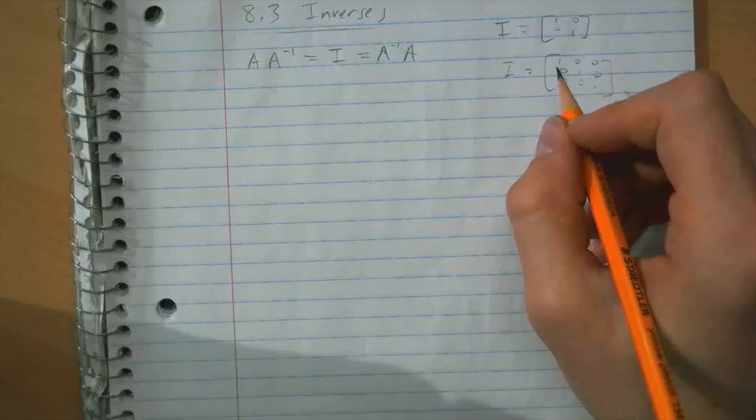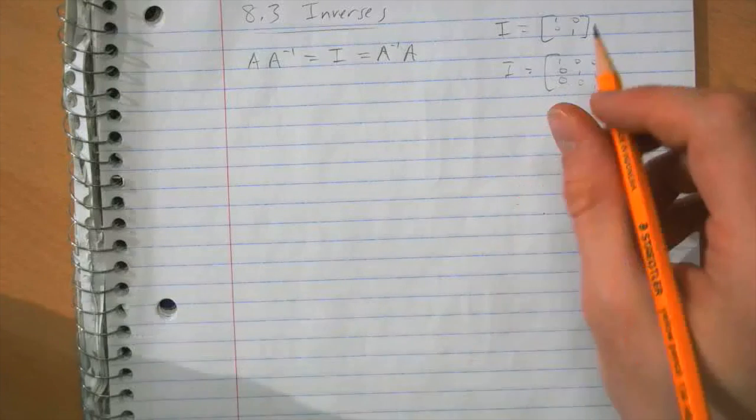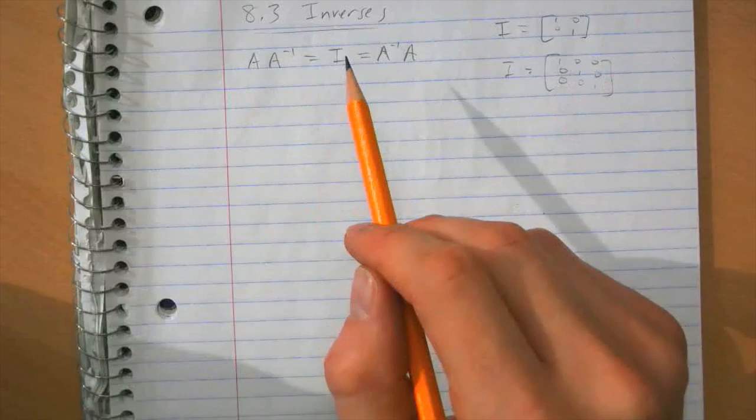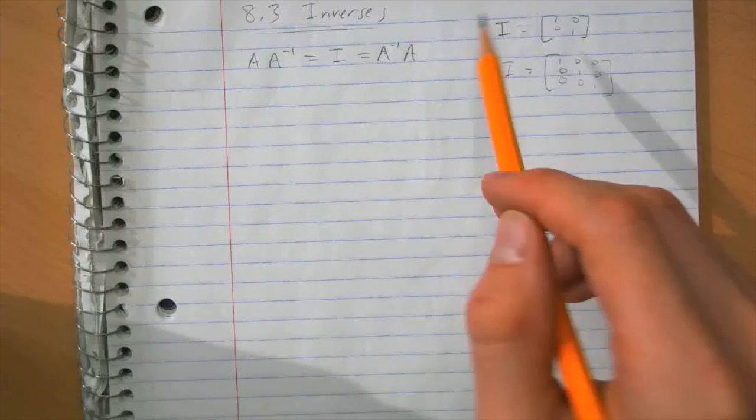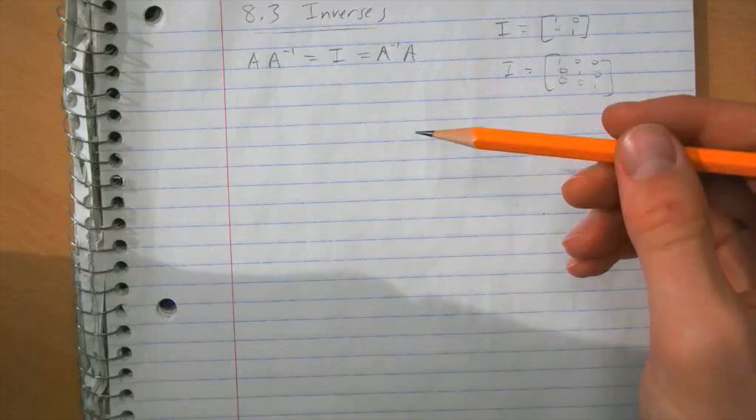You may recall from just learning about matrix multiplication that matrix multiplication is not commutative. The order does matter in general. If you take matrix A times matrix B, it's not the same as B times A. In fact, sometimes you can take A times B, but you can't take B times A at all.